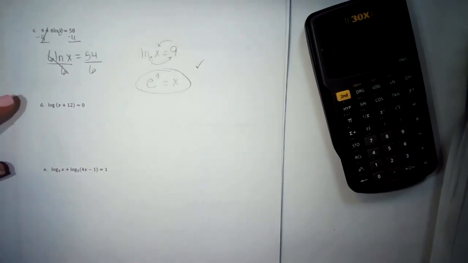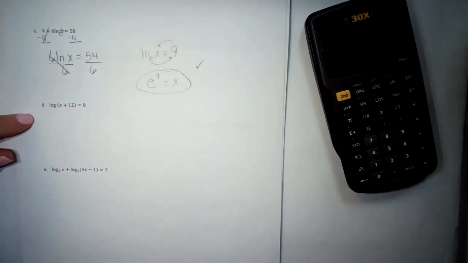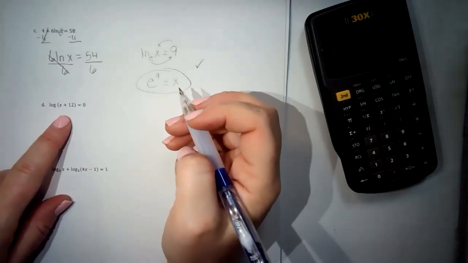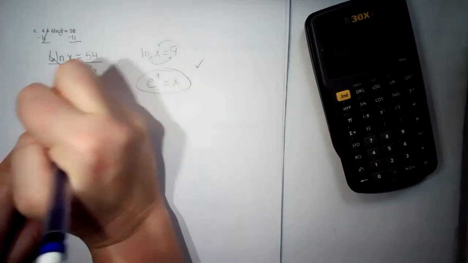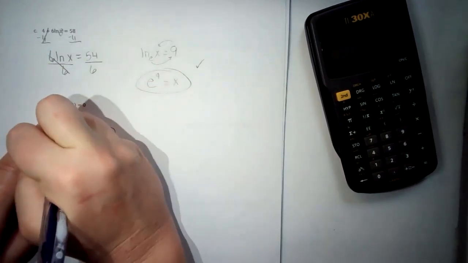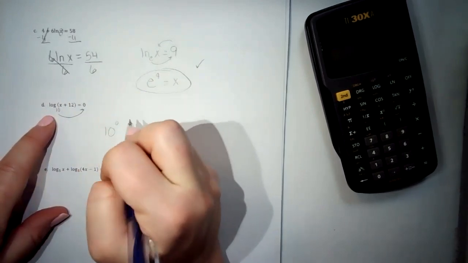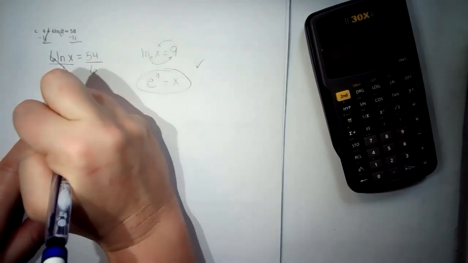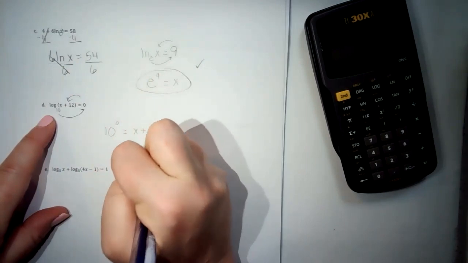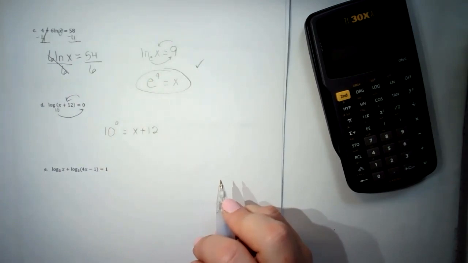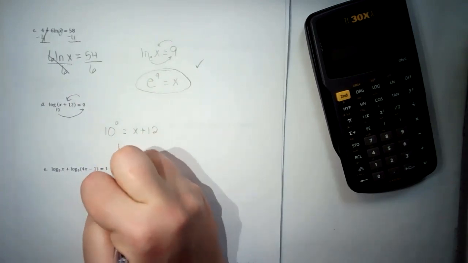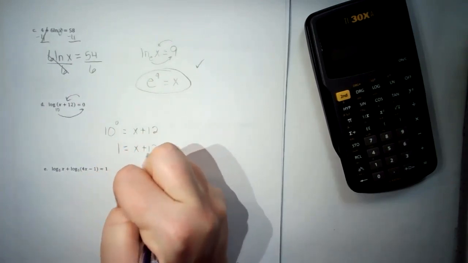All right. Let's try D. All right. So what's my base for this guy? Because he's already isolated. 10. Okay. I'm going to have 10 to the 0 equals x plus 12. That's my argument. What's 10 to the 0? 1. You can put that in your calculator if you're not sure, if you don't remember.